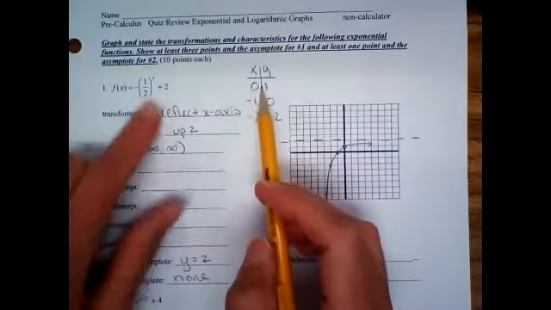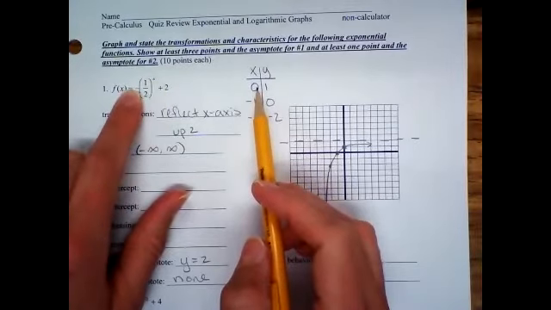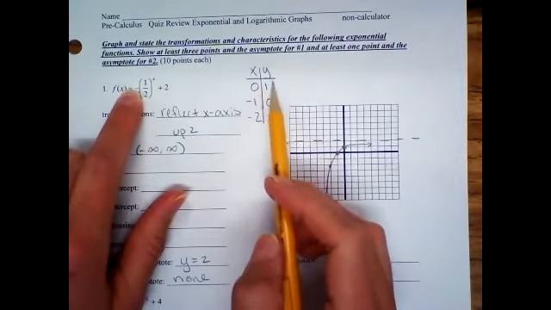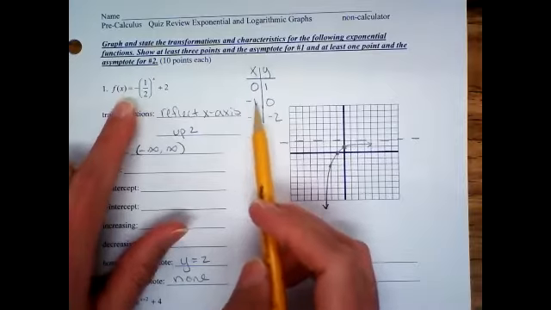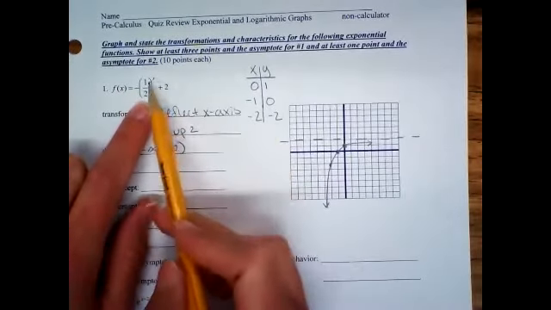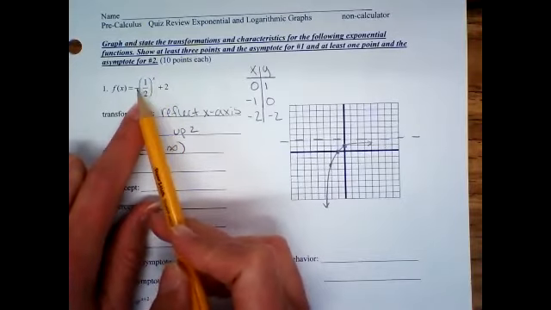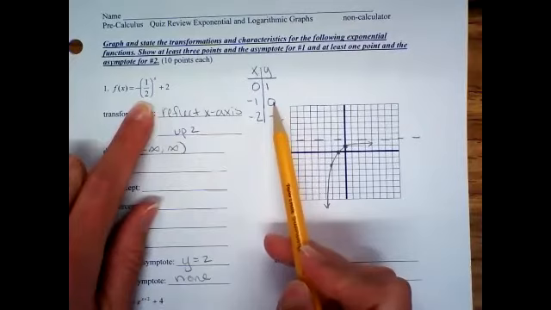All right, plugging in values. I started with 0. Anything to the 0 power is 1. Make it negative, so -1 plus 2 would give you 1. And then I plugged in negatives because that's going to flip the fraction. So if you plug in -1, this will reciprocate. You would get 2, make it negative. So -2 plus 2 is 0.